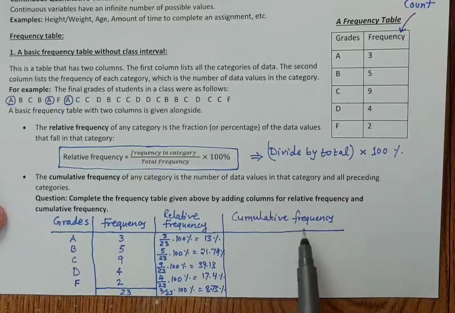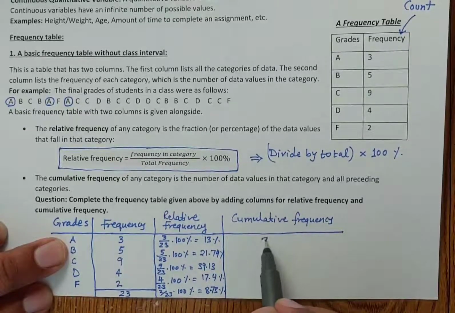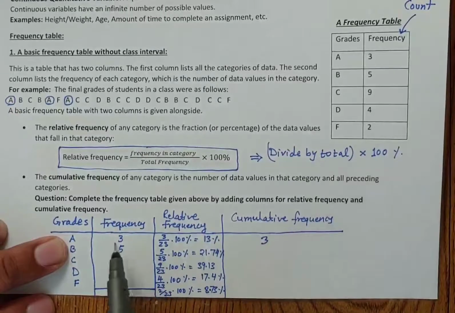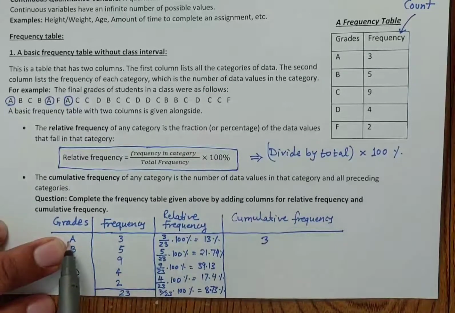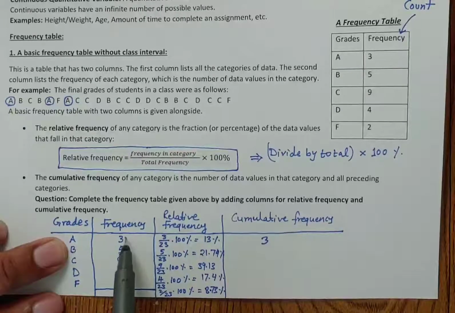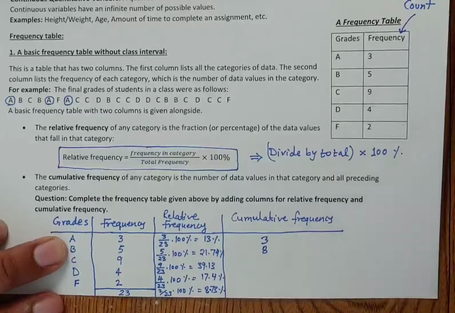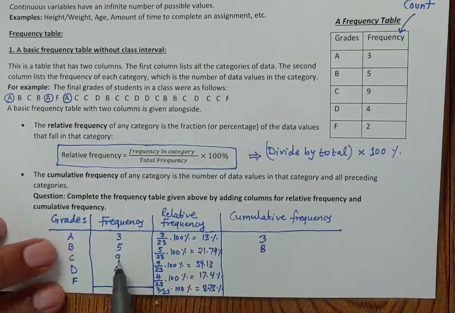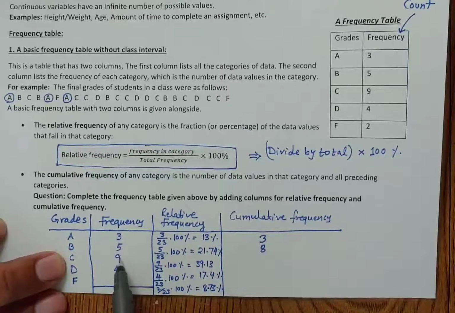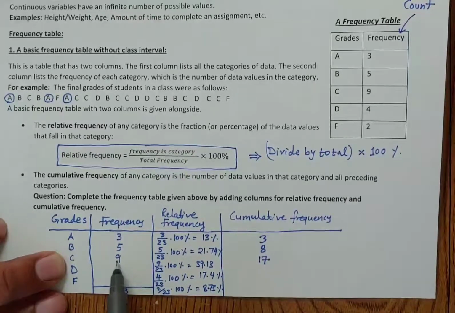Now cumulative frequency is, let's say, the first item has the same number as cumulative frequency. Okay, so we get the same number 3 for the first item, and for the second item you add these two. 3 and 5 is 8. Okay, so you keep adding. Now the third is you add all 3. So 9 and 5 is 14, 14 and 3, 17, right? So you write 17. 17 is cumulative frequency for that C.